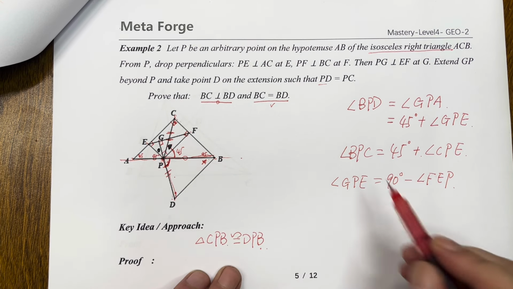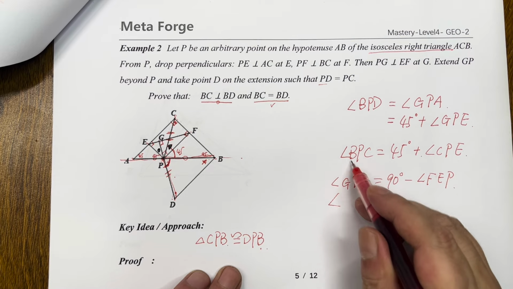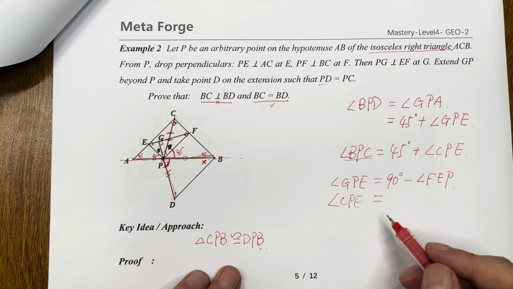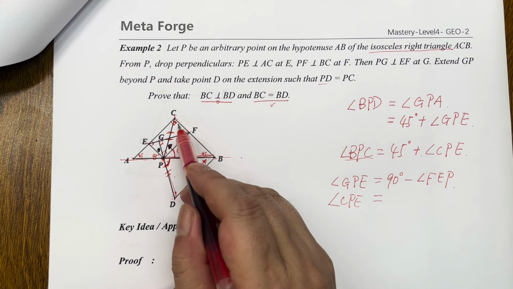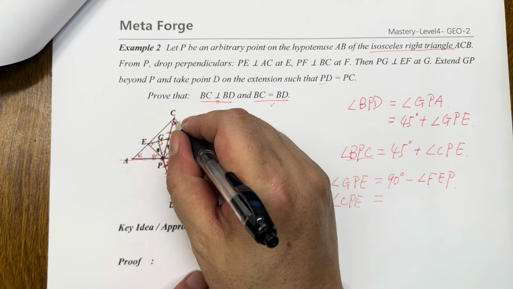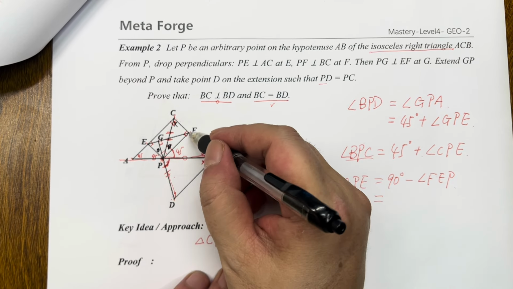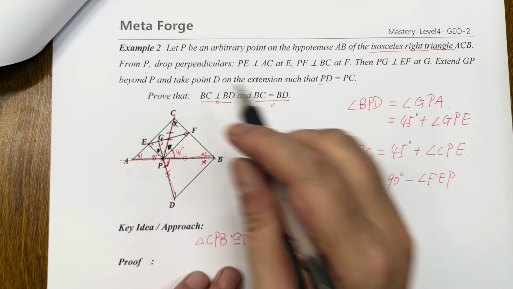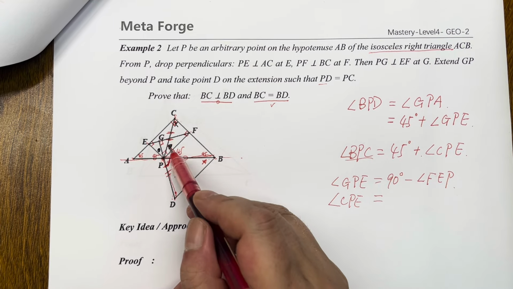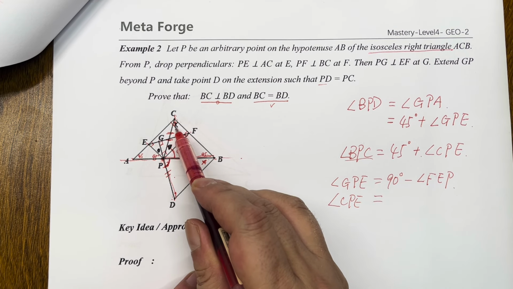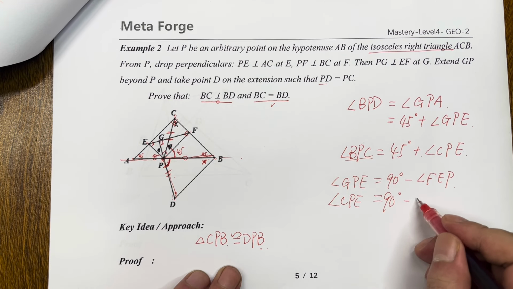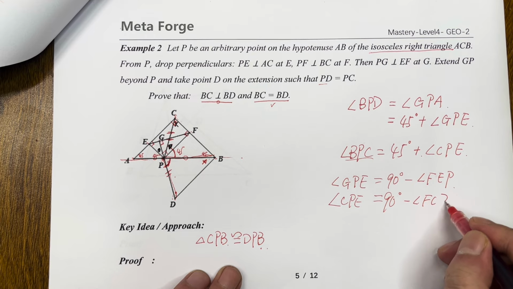And this angle CPE is complementary to this angle, because CPF is a right angle. CPE is a complementary angle to FCP. Here is a rectangle.